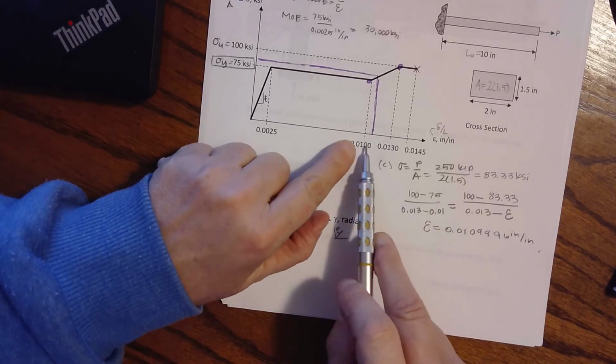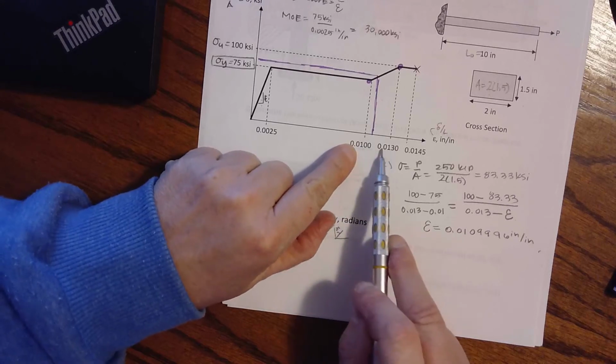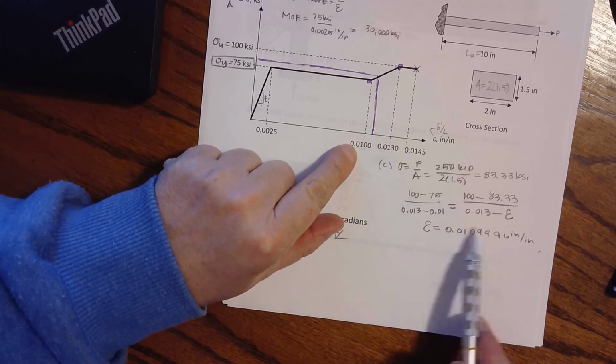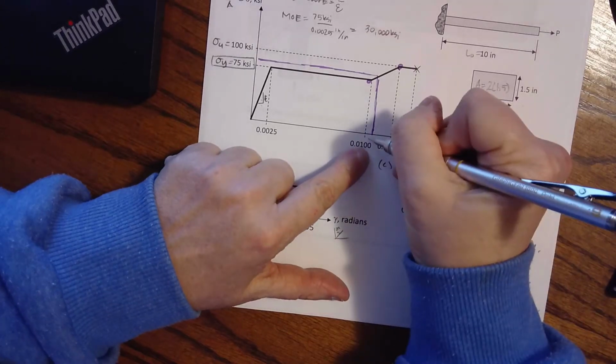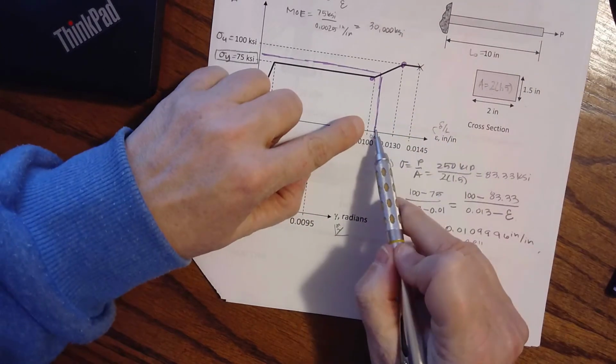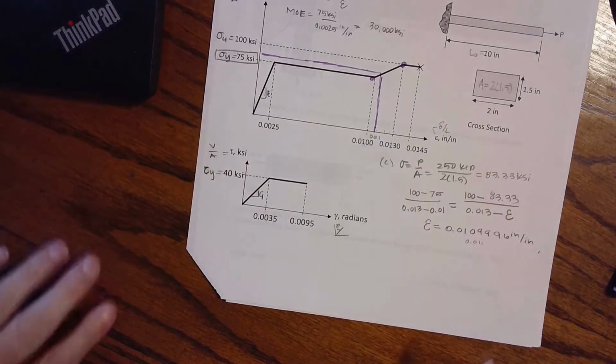And I'm going to make sure, does that make sense? Okay, it should be between 0.01 and 0.013. And that's going to be about 0.011. That looks about right. We are about a third of the way over.